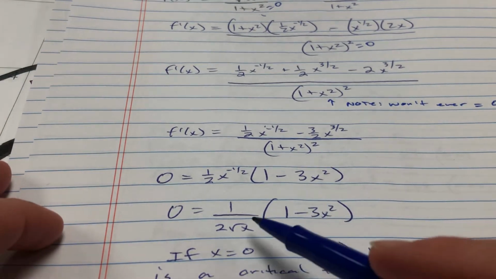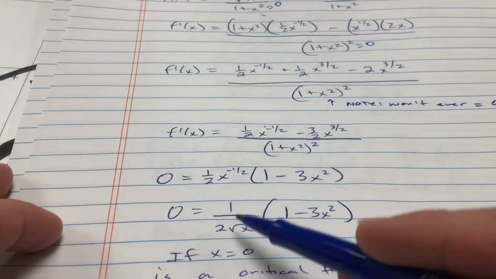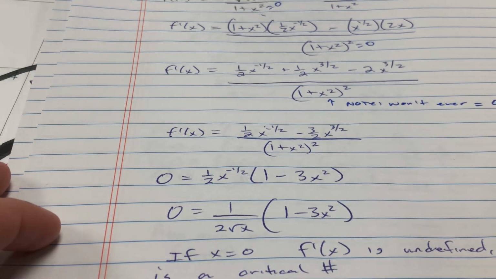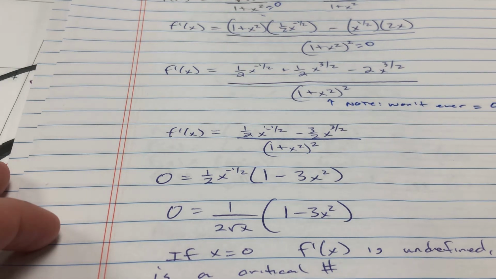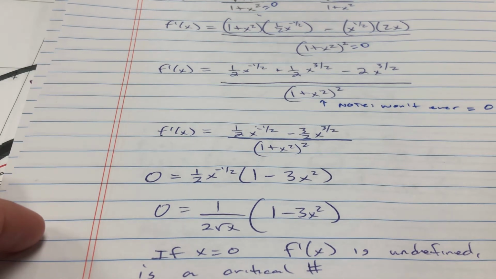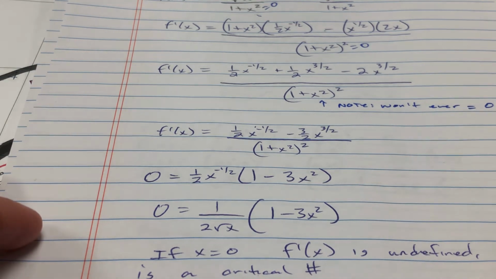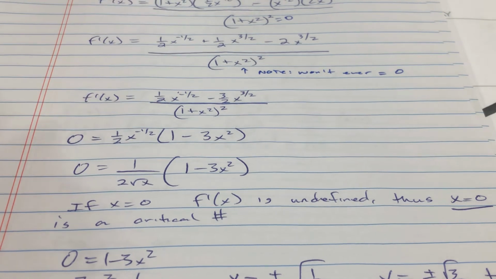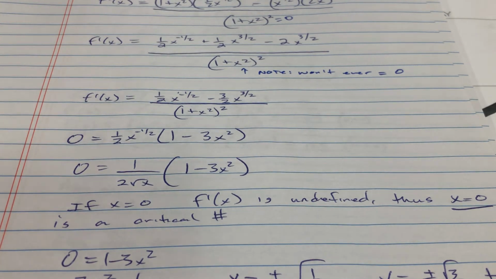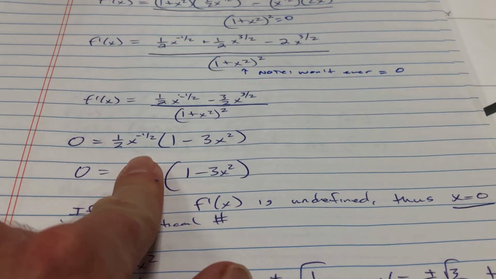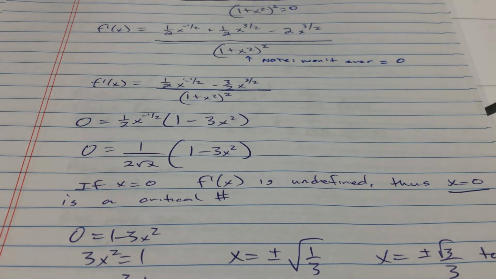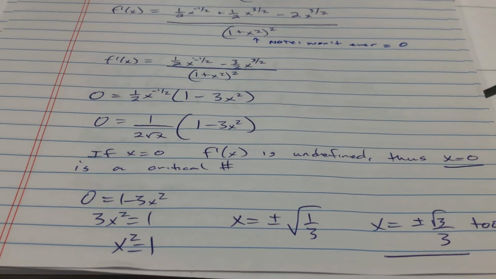Folks, if x equals 0, then the derivative, which this is, is undefined. Okay, the derivative is undefined if x equals 0. So that is, in fact, a critical value. If x equals 0 makes the derivative undefined, x equals 0 is a critical number. Second one is found by the cover-up method. 0 equals 1 minus 3x squared. 3x squared is 1.